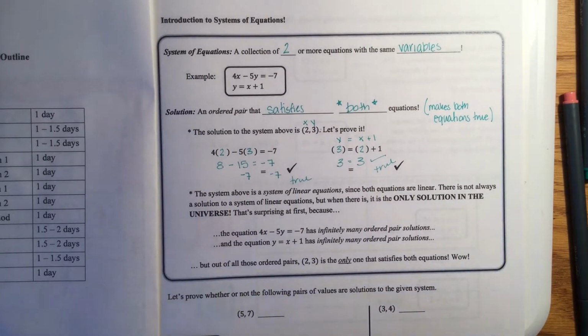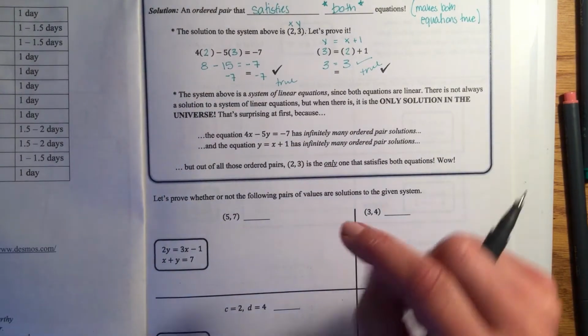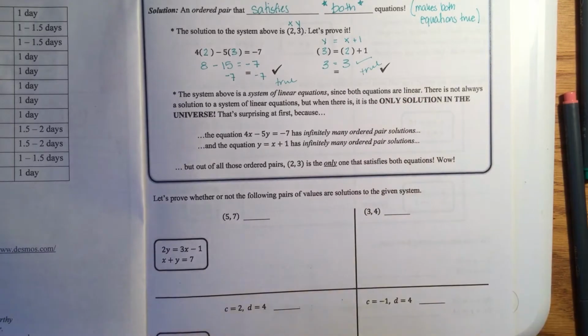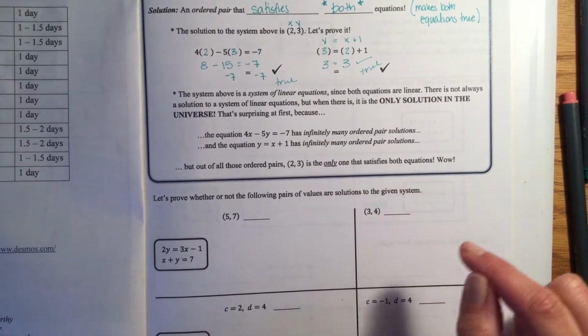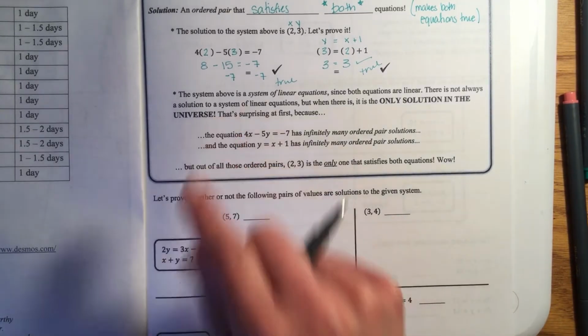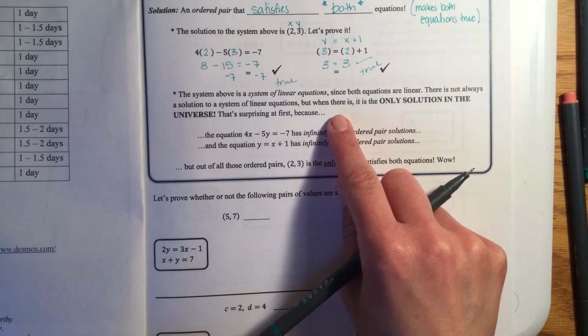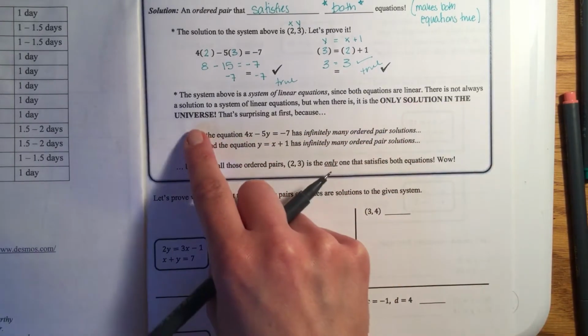Okay, so it says the system above is a system of linear equations since both equations are linear. So chapter 5 was all about linear equations, linear functions. There is not always a solution to a system of linear equations, but when there is, it is the only solution in the universe.